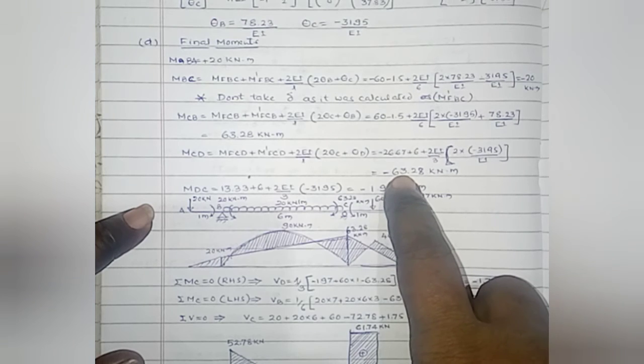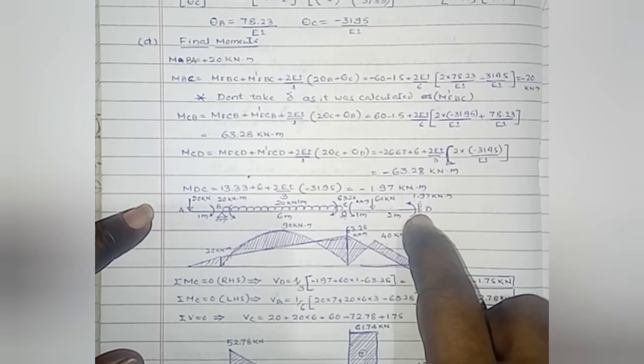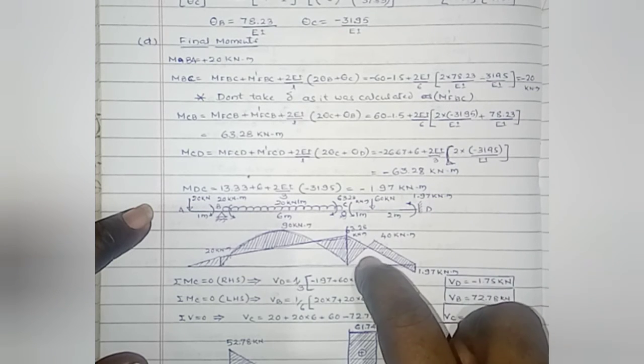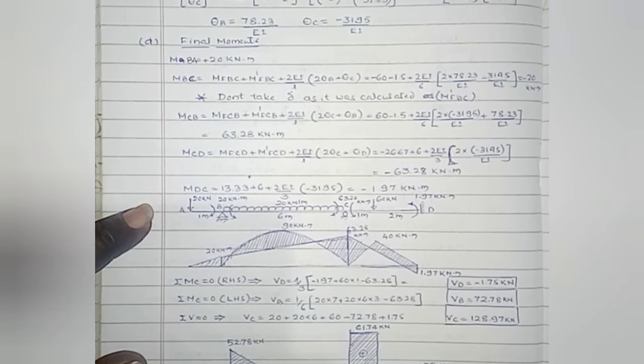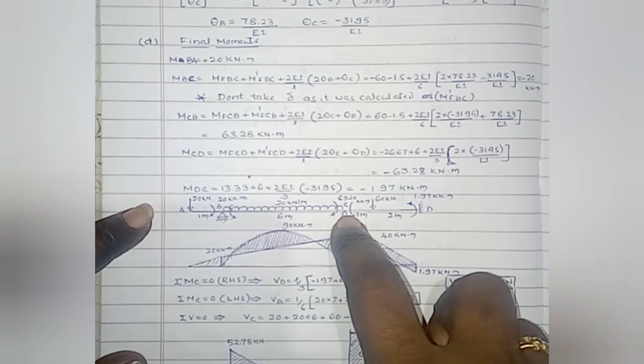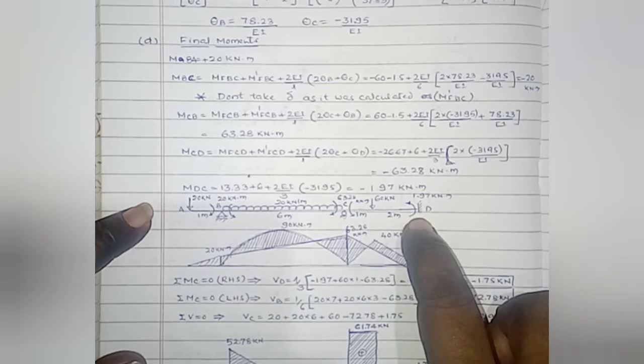MCD, that is minus 63.28, that is anti-clockwise. MDC, that is minus 1.97 kilonewton meter, that is anti-clockwise.